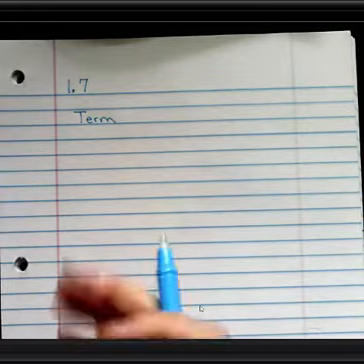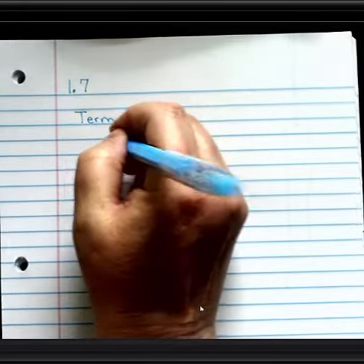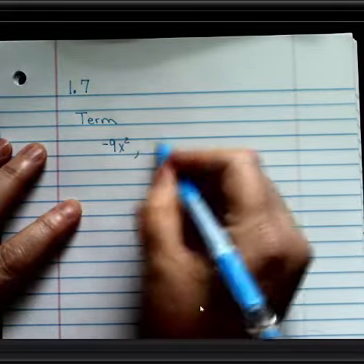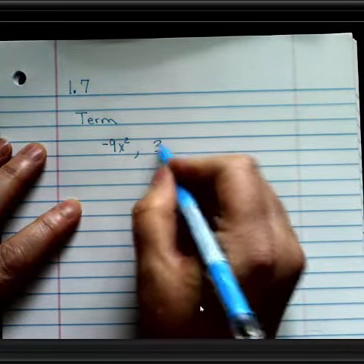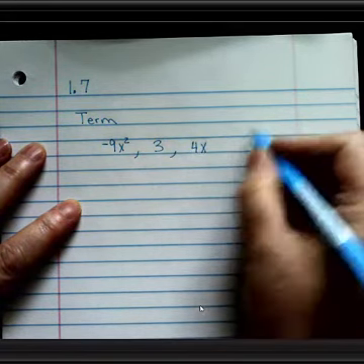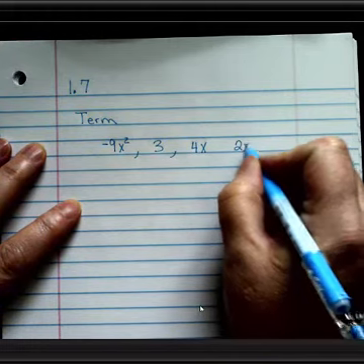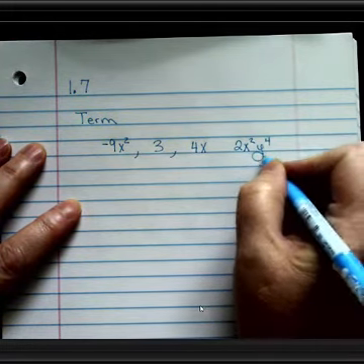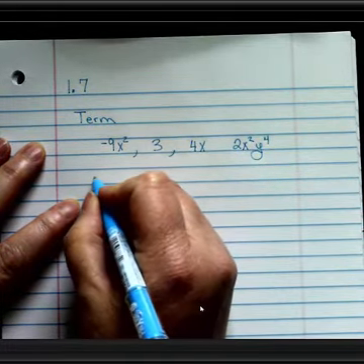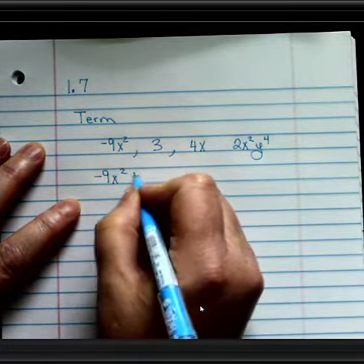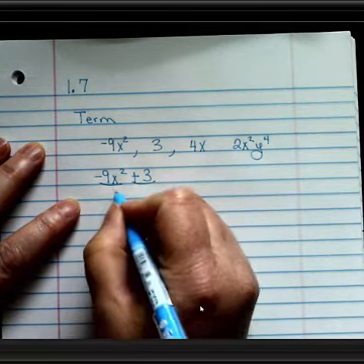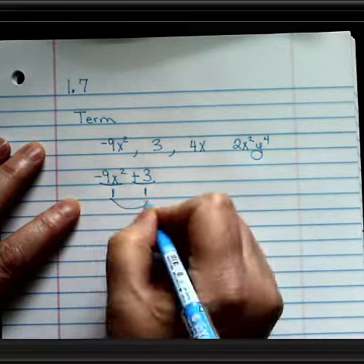But they can be a variable and a number together. Negative 9x squared, that's one whole term. 3, that's a term. 4x, that's a term. 2x squared y to the fourth is only one term. If I would have had negative 9x squared plus 3, that is two terms because you have one there and one there, so you have a total of two terms.